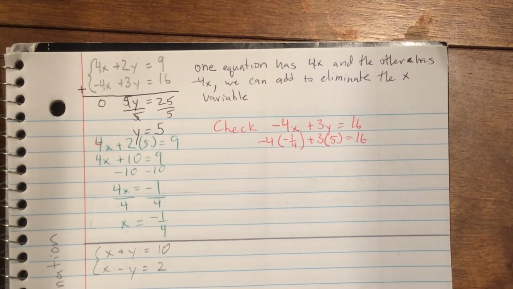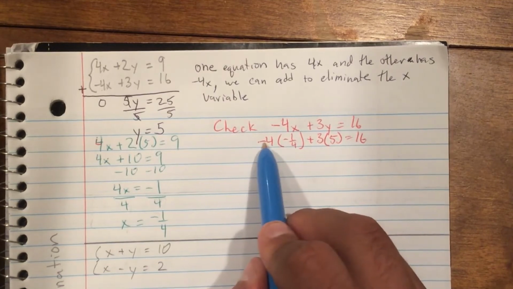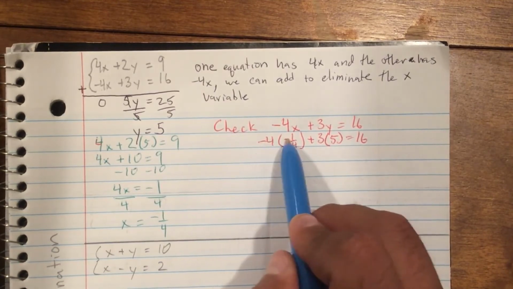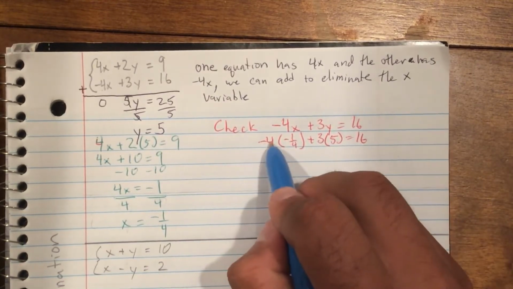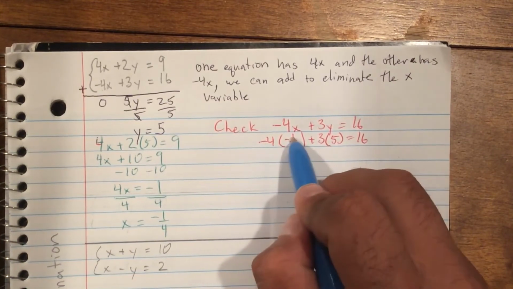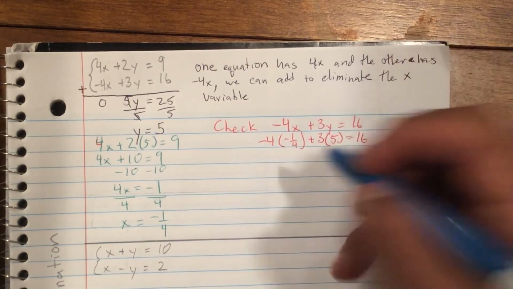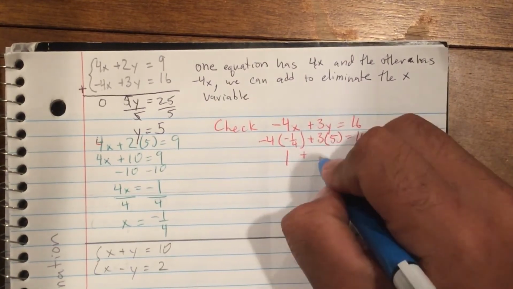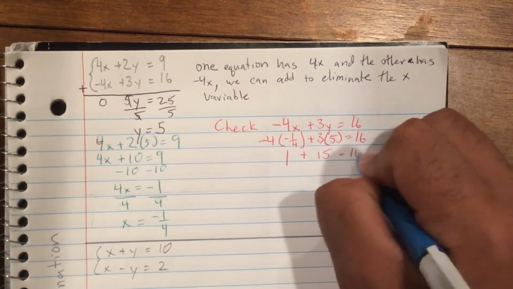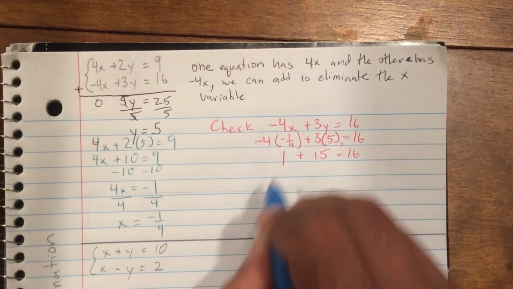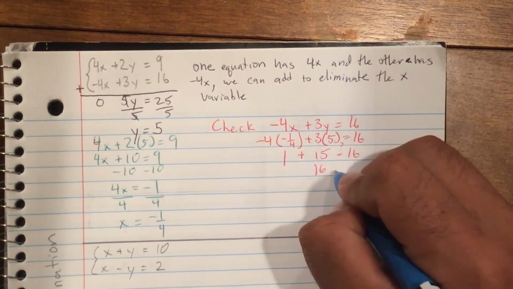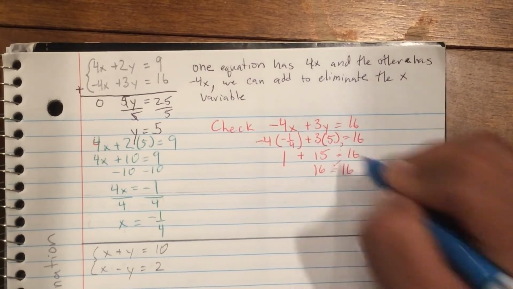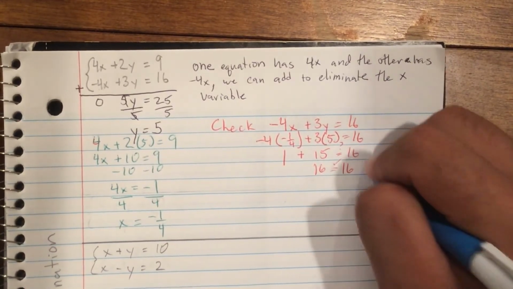All right, so now we go ahead and distribute. Negative 4 times negative 1/4: a negative times a negative gives us a positive. 4 times 1/4 gives us 4/4, which is 1. Plus 3 times 5 is 15. And this all has to equal 16, so we still don't know. But 1 plus 15 is 16. And 16 does indeed equal 16. So this is true.